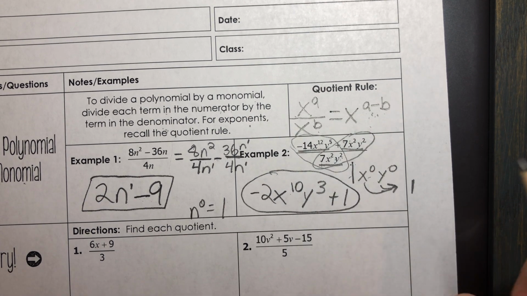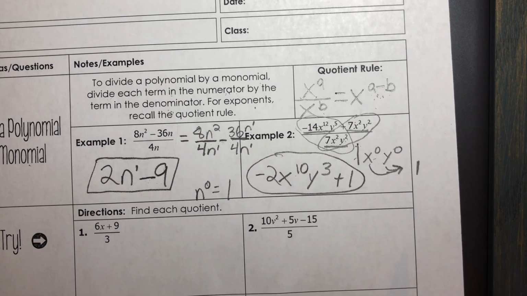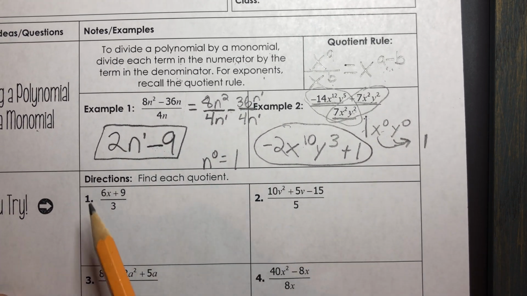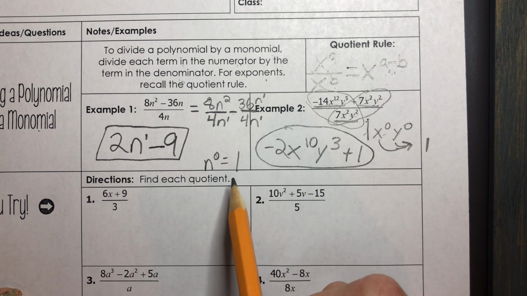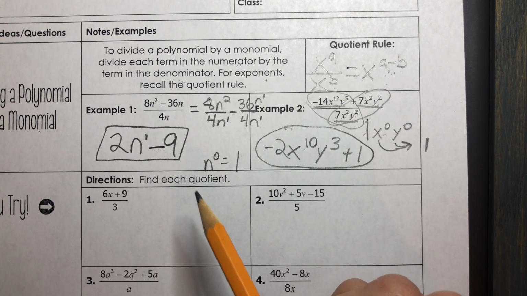Let's do a few more before I stop the video and then post this along with your homework. So let's go down here where it says just number 1. All right, find each quotient. So it wants you to divide. Quotient is the answer to a division problem.